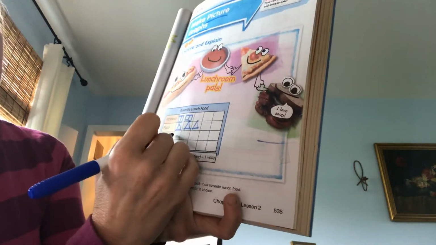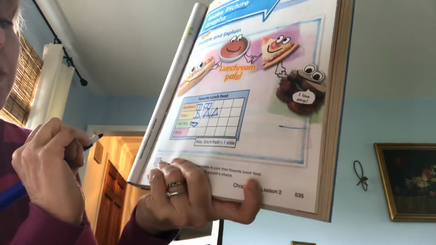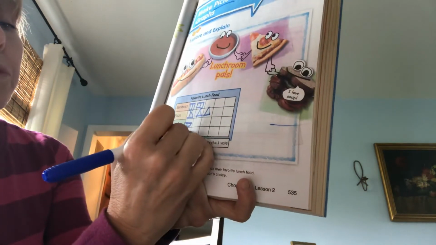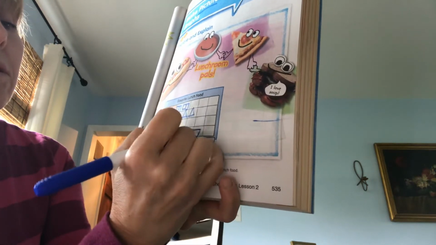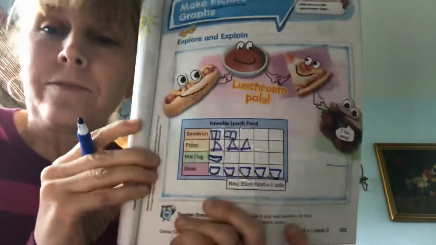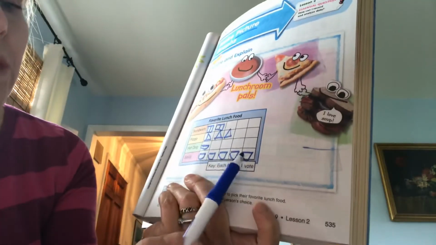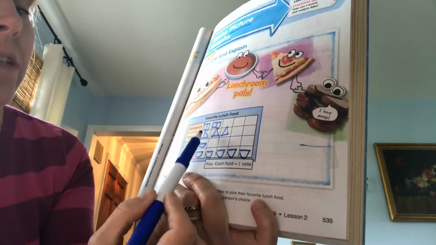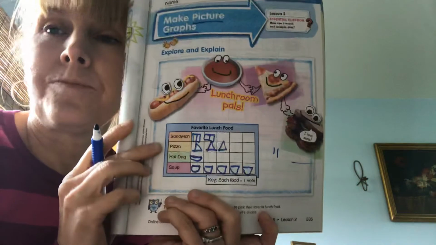Let's say we had 1 hot dog. So there's the bun and there's the hot dog. And let's say we had 5 soups. I'm going to draw like a bowl. There you go. That's a pictograph. So if you said how many kids voted all together, you would say 1, 2, 3, 4, 5, 6, 7, 8, 9, 10, 11. You would say 11 students.